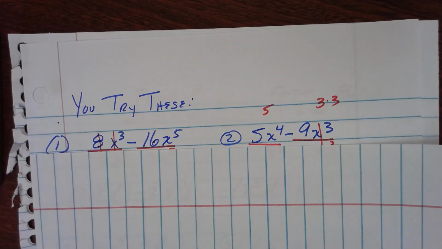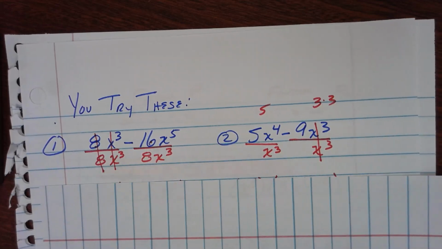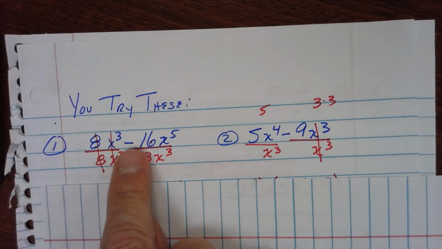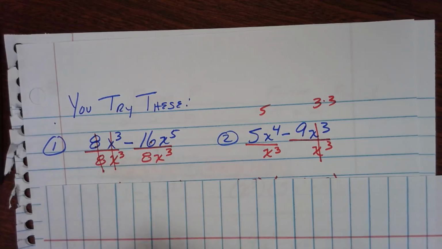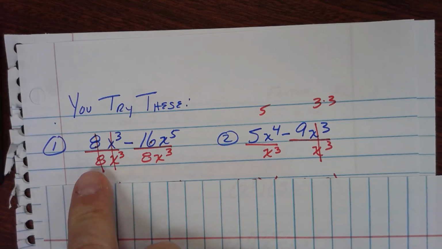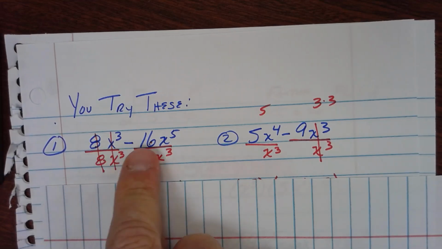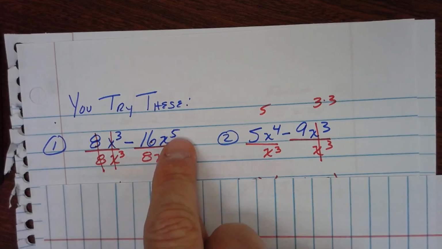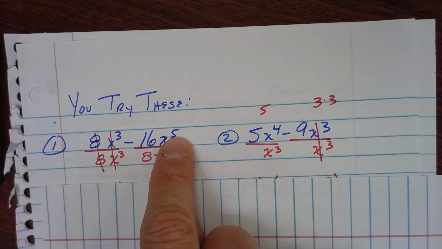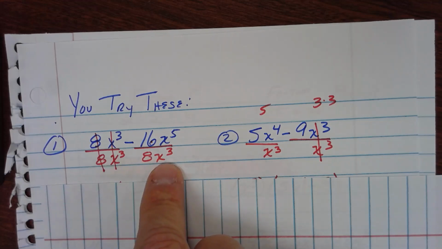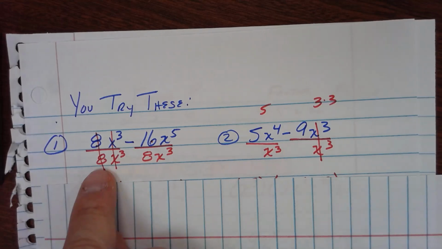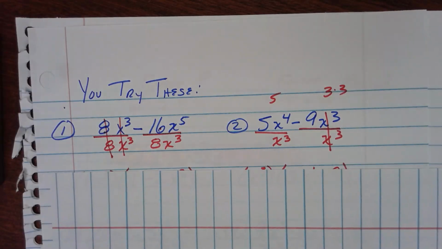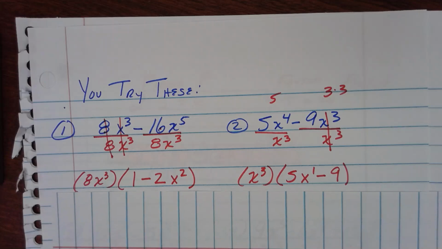Okay, we're back. And we're going to look at this example here. Numerically, 8 goes into 16. That's the easiest and fastest way to find that numerical common factor, greatest common factor. If 8 goes in, or any number goes into the other one, then that is the common factor. So 8 goes into both of them. Looking at the variables, x cubed and x to the fifth, they each have x cubed in them. So 8x cubed is the common factor. I'm going to divide that out of each of them.